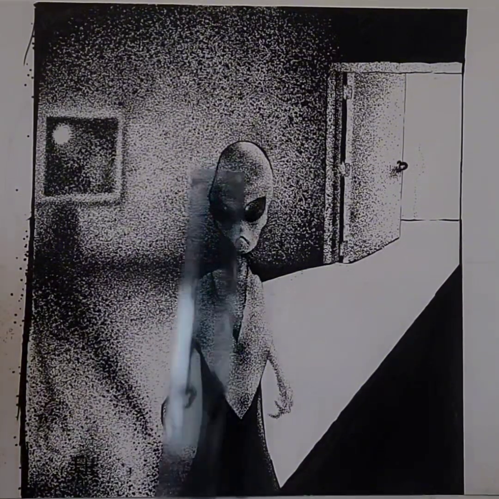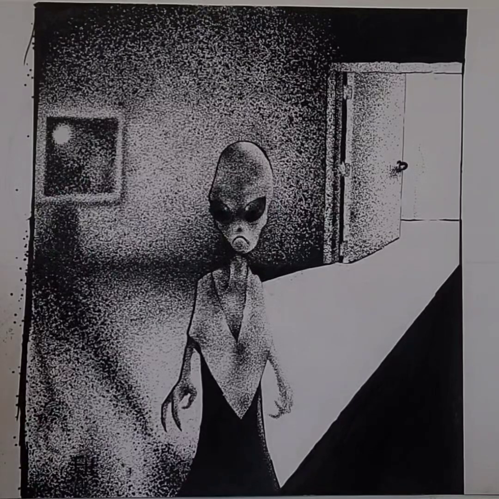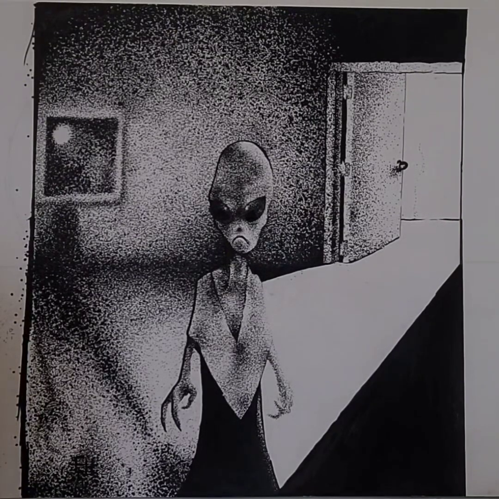So, you'll see symmetry in a lot of different artwork, and it's very pleasing to the eye. A good example of symmetry in film would be Stanley Kubrick. He uses that a lot.